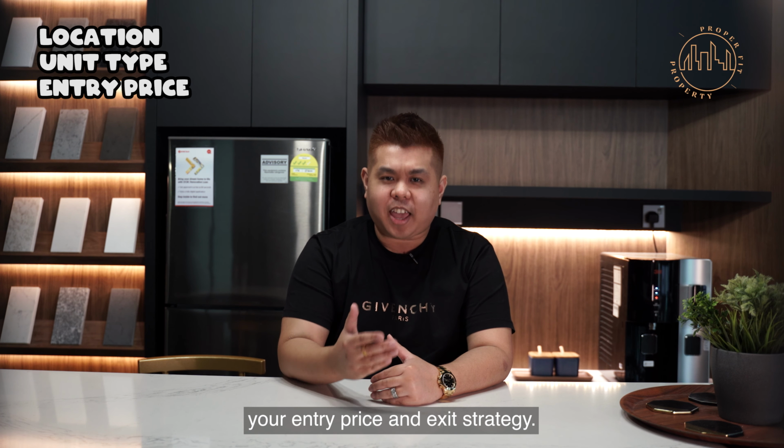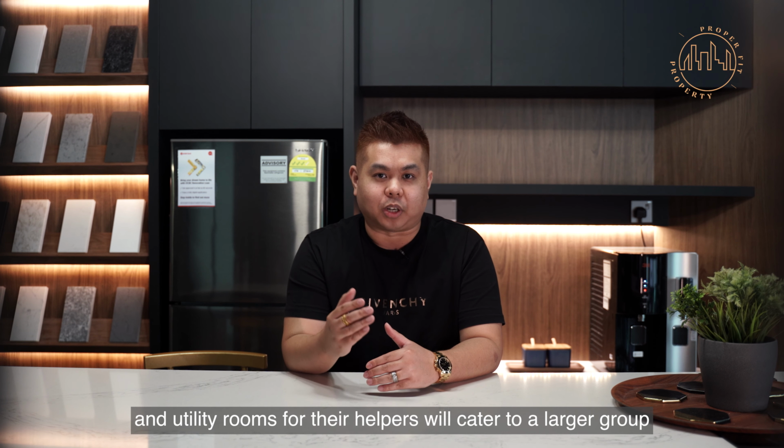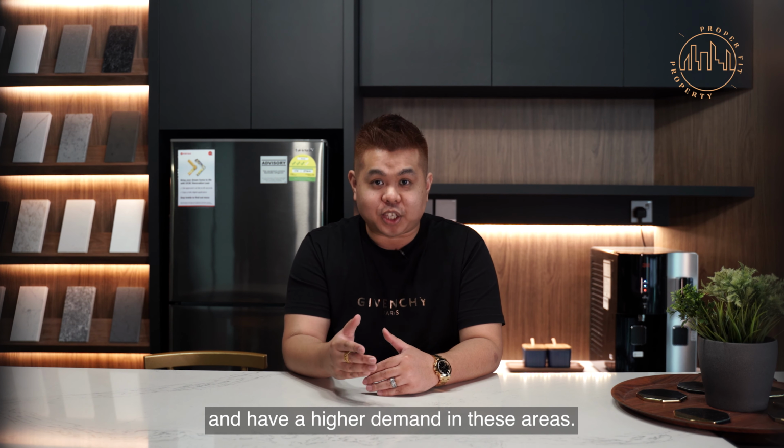For example, in areas like Ang Mo Kio, are the future buyers there investors, or are they actually HDB upgraders looking to buy a unit for their own stay? If it is, then this will also determine the unit type and layouts we should be looking at. Units that provide enough space, bedrooms, and utility rooms for their helpers will cater to a larger group and have a higher demand in these areas.